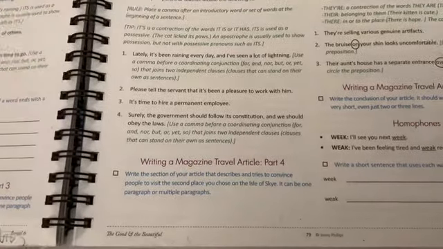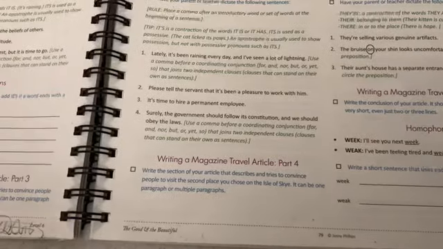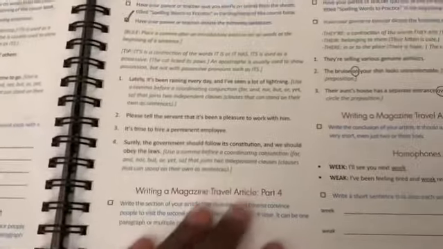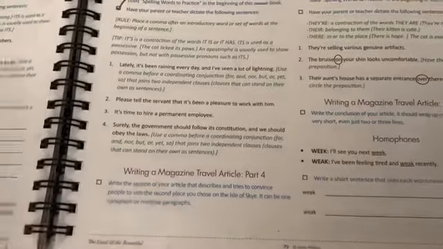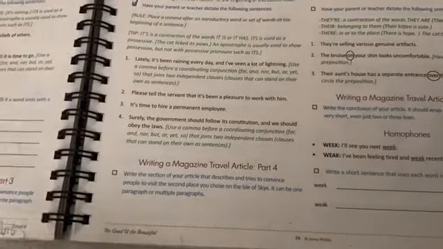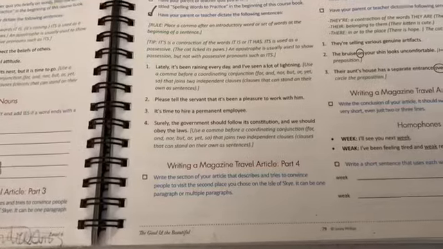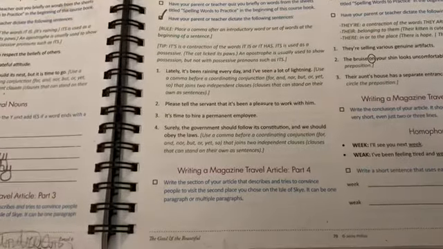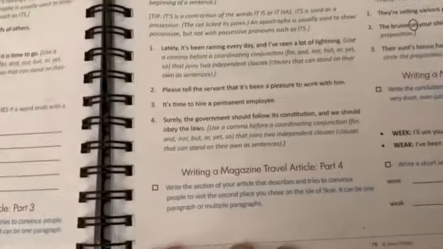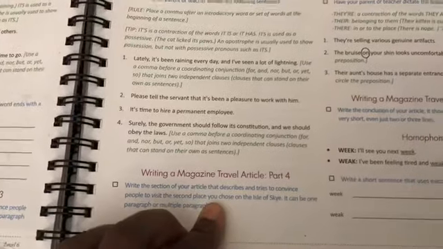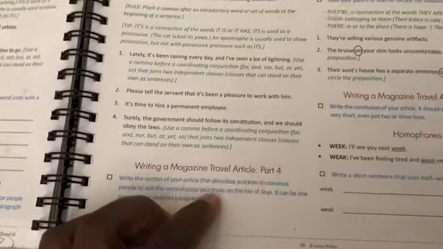So you see how they break it up? I don't understand why people think it's rushed. It's not, to me. It breaks it up in 4, actually over 5 steps, so that the child doesn't have to do the whole paper at one time. They can just focus on certain sections of the writing. And for my son, it makes it a lot easier for him to grasp. So here he's working on trying to convince the people to visit the second place.